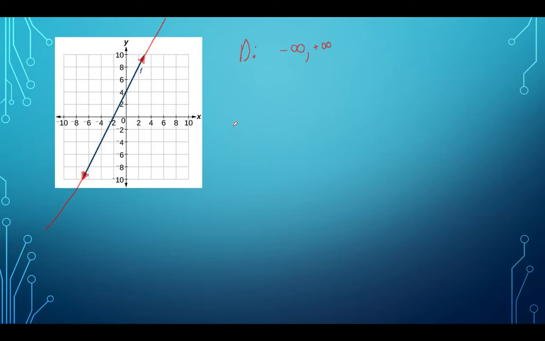Now here's the thing though, you can't equal negative infinity. There is not a number that's infinity. Infinity is just an idea that numbers go on forever and ever and ever. So because you can't reach negative infinity, if you have a negative infinity or positive infinity right next to it, it has to have a curved parenthesis, okay? Because you can't equal infinity. There is not a number.